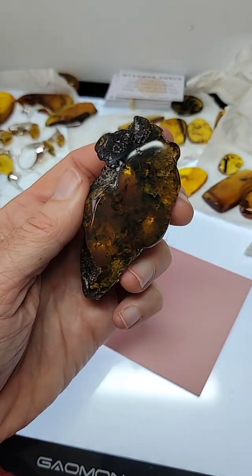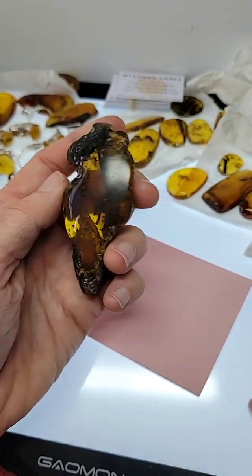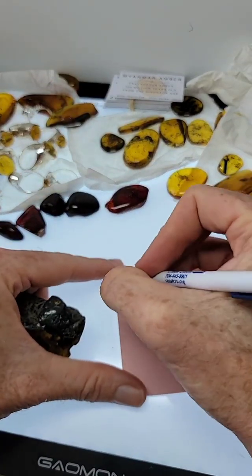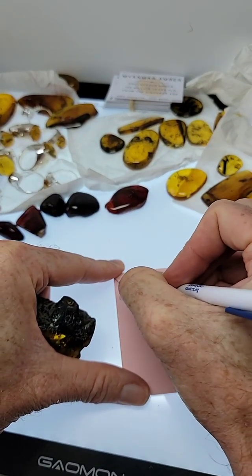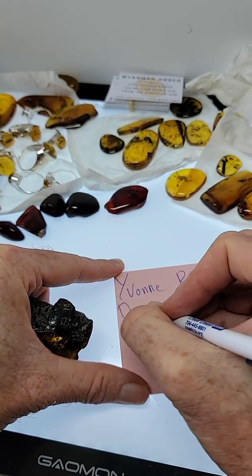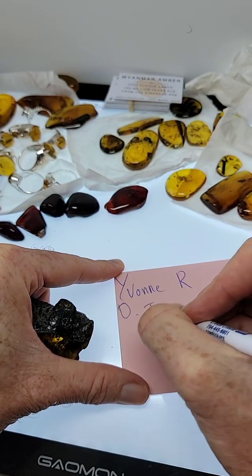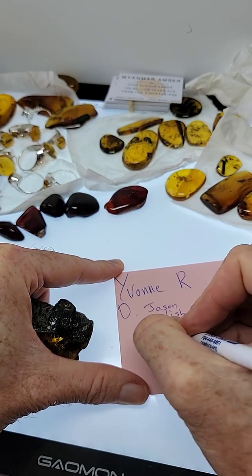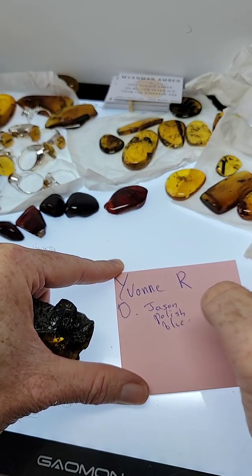This is Dominican. Both of these pieces that you're about to see are going to be Dominican, and they both came from Ryan's collection. And then Jason polished them by hand. And then I polished them by hand. Jason polished blue. 65.